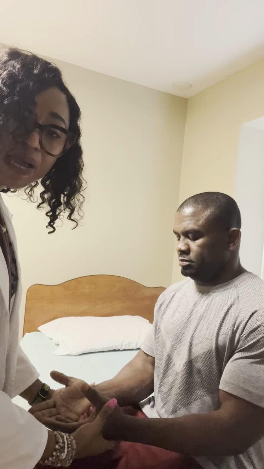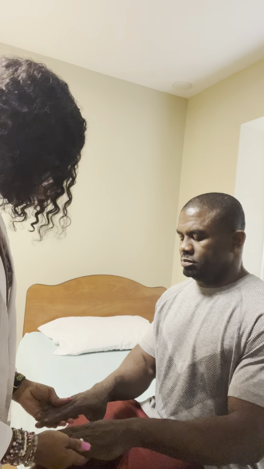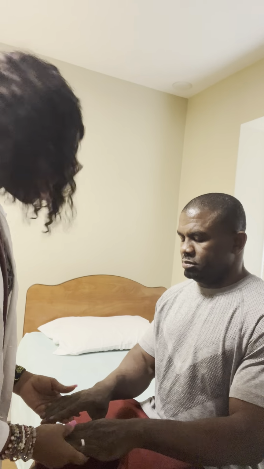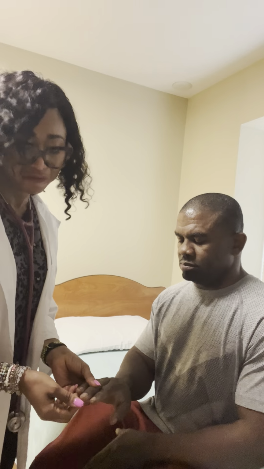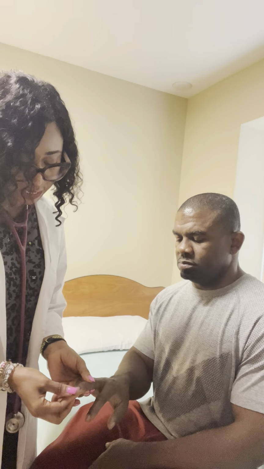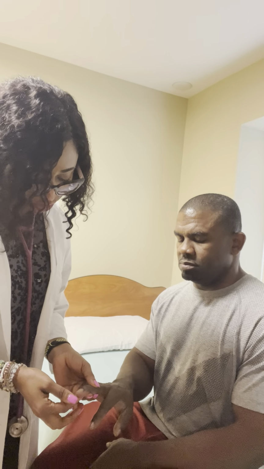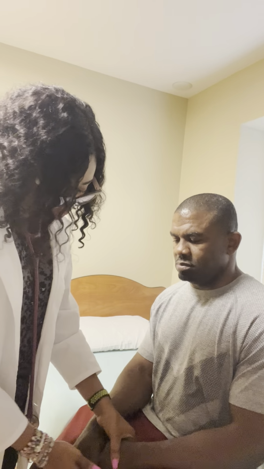Next, I'll be assessing the upper extremities, and I will start by checking the hand joints, and I don't see any deformity. I don't see any redness, no swelling, and I'll be checking for capillary refill. I will push down on the patient's hand and it turns white, and as I lift it, it returns to pink in less than 3 seconds.